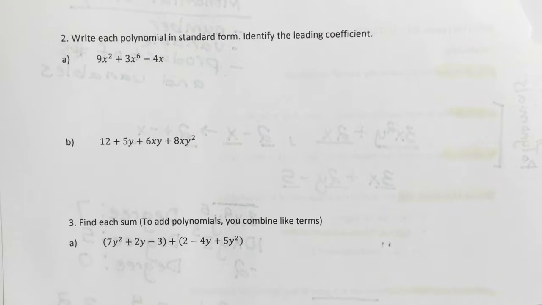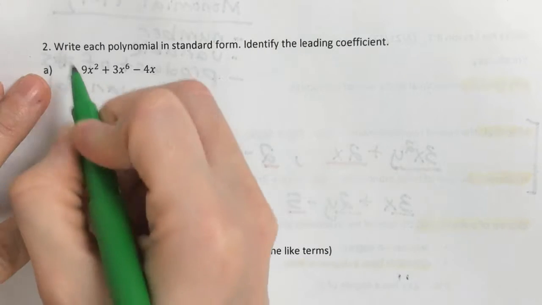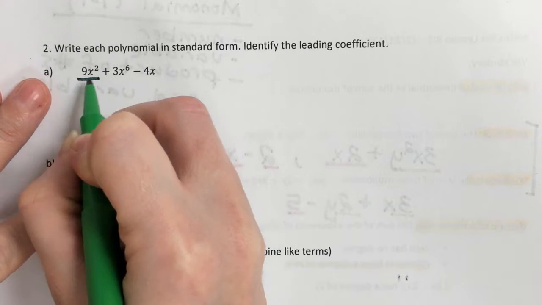That's not that bad. Okay, number 2. We are going to write these in standard form. So what does it mean if we're writing it in standard form? Gabby? Good. Okay, so first find the degree of each part.